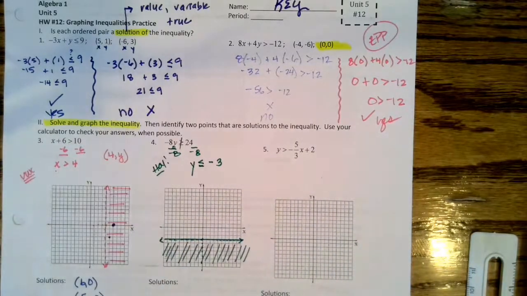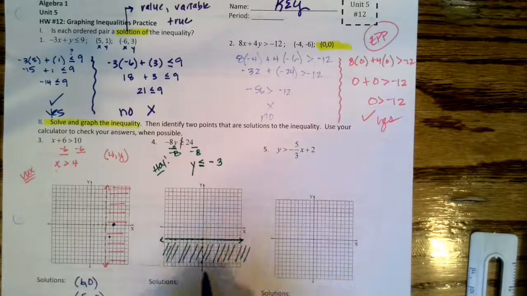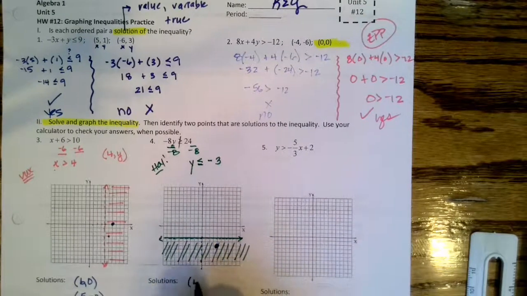So for example, how about this point? I'm going to say over 1, 2, 3, 4, and down 2 is a possible solution. Any point works.